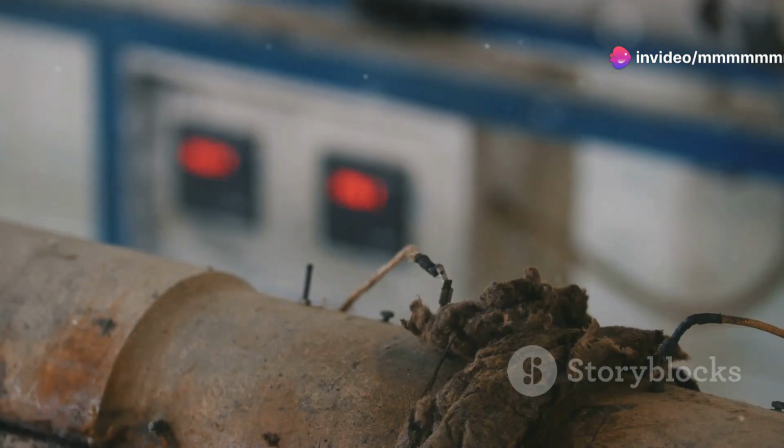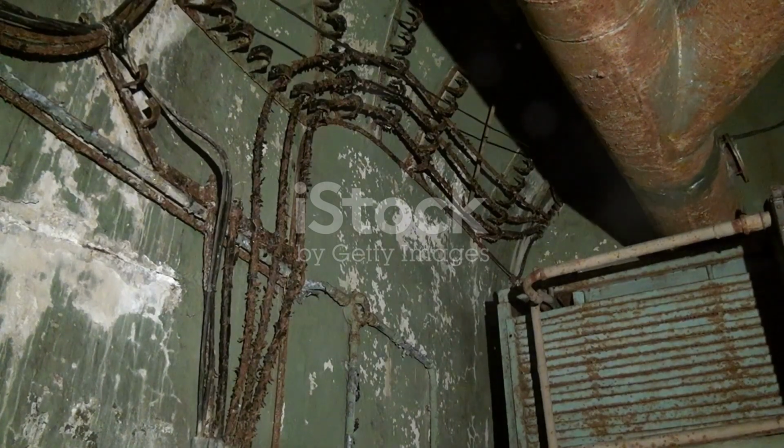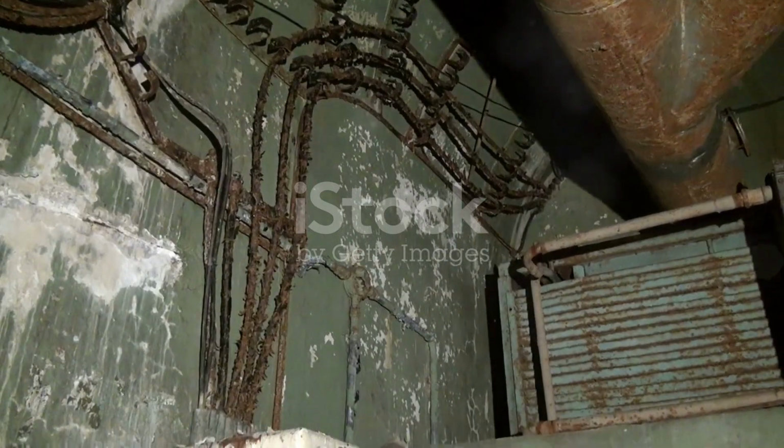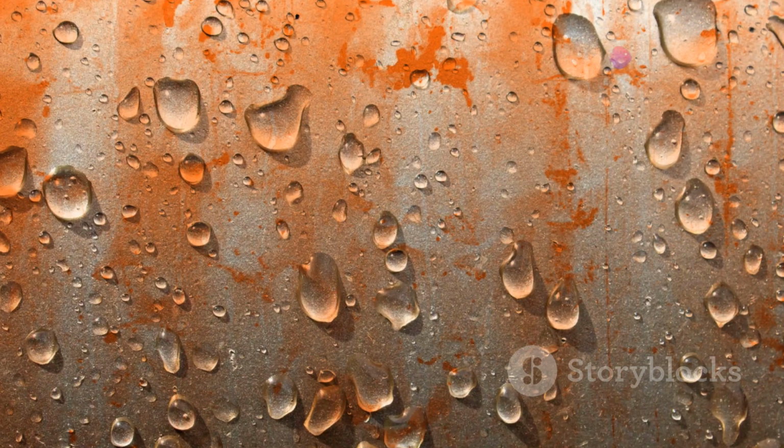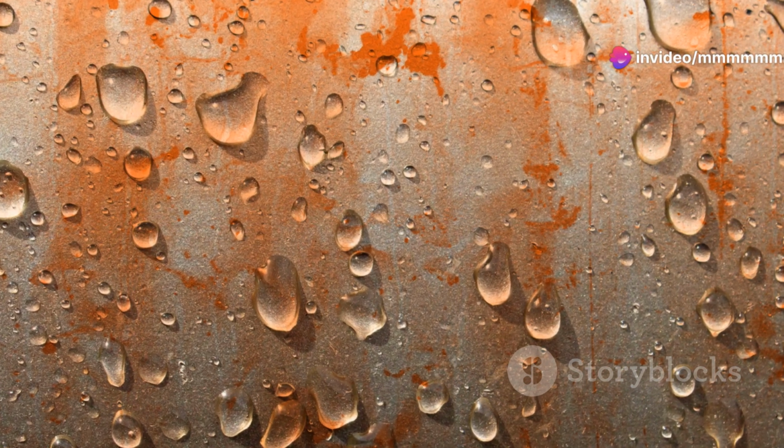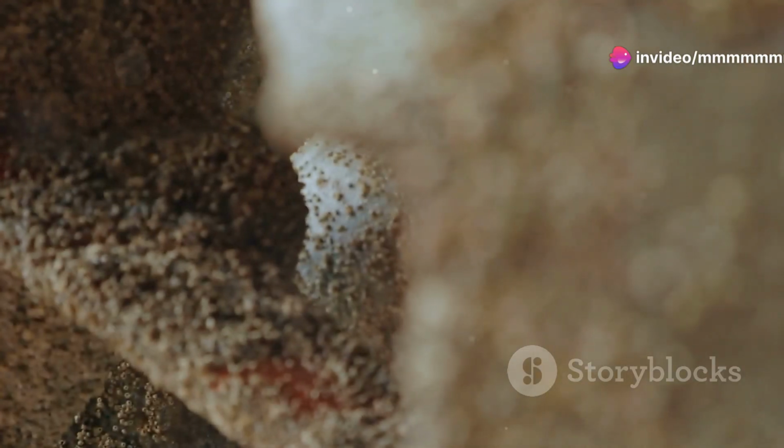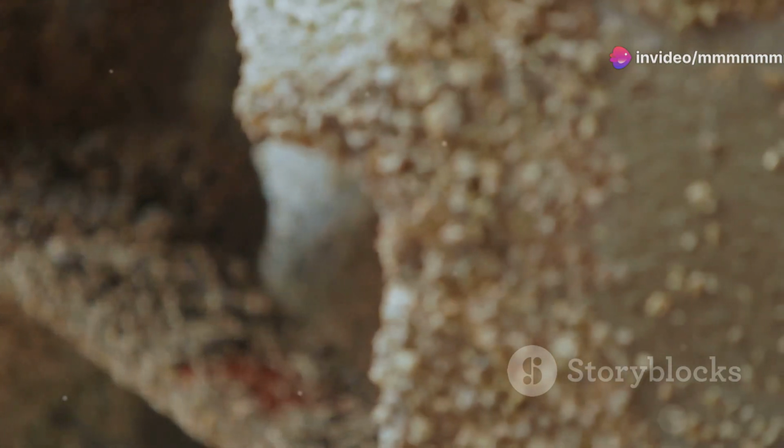Section 7. Wet corrosion. An introduction. We've covered dry corrosion, so now let's dive into its partner in crime: wet corrosion. As you might guess, wet corrosion happens in the presence of a liquid, usually water. Think of the rust you see on cars or ships. That's wet corrosion in action.